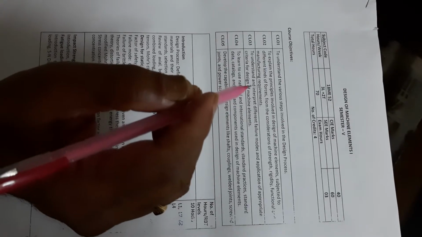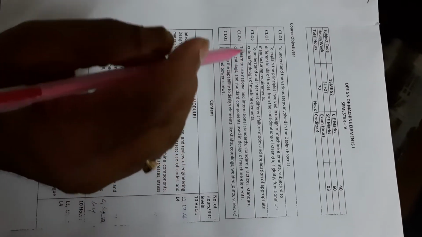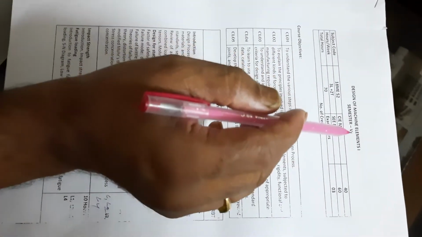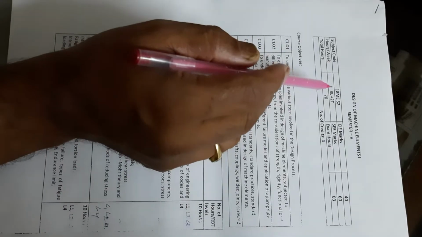I am Professor S.R. Basavareddy from the Mechanical Department. I am going to take the subject on Design of Machine Elements 1, for the 5th semester, with the subject code 18ME52.